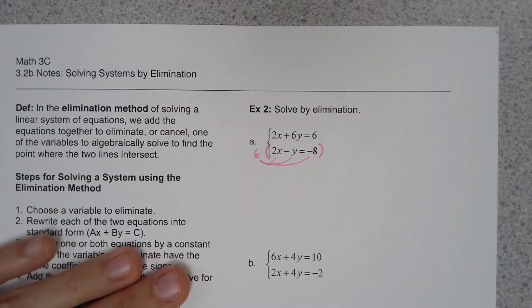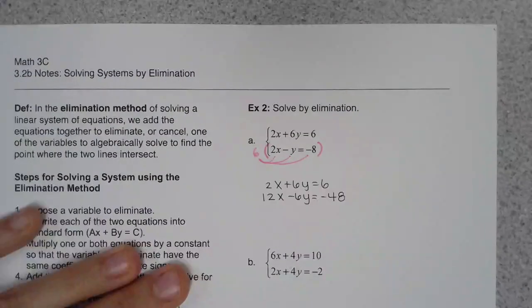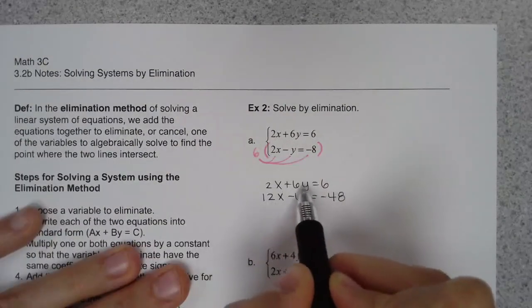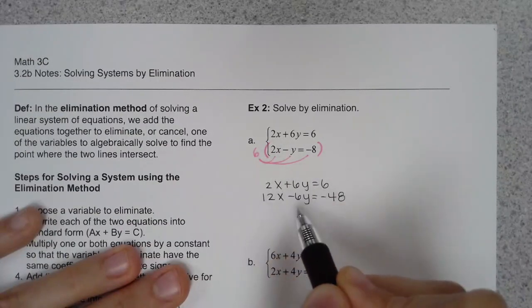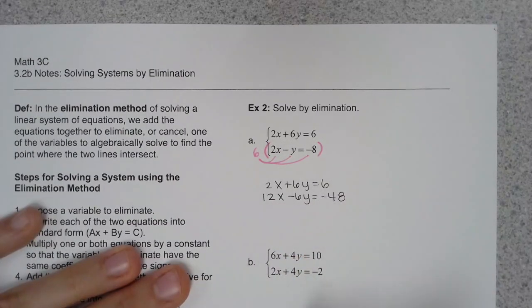So when you do that, you're going to use the distributive property. And so that's what I've gone ahead and done right here. My first equation stayed the same, and I rewrote it. And then my second equation turned into 12x minus 6y is equal to negative 48.